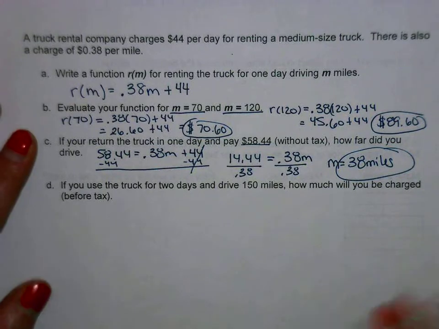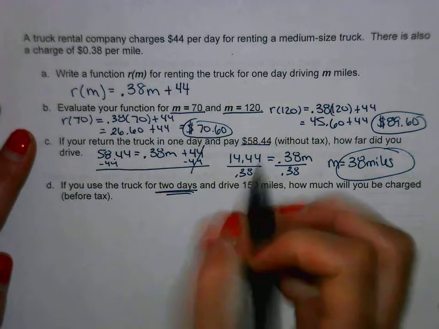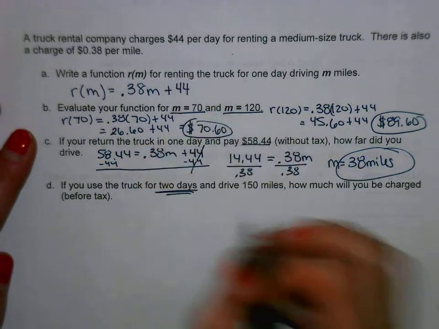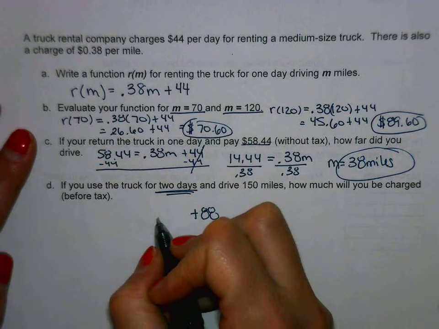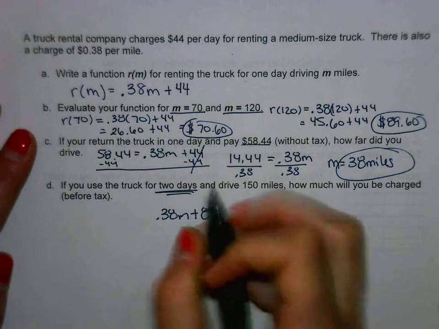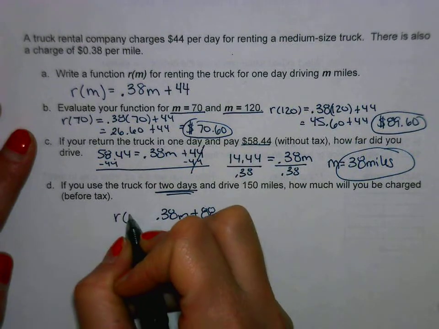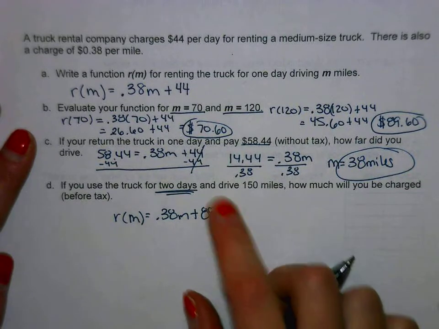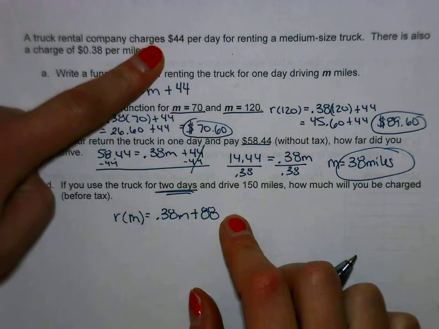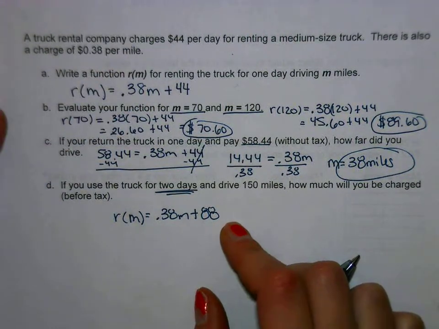So let's look at D. We used the truck for 2 days. Remember, they charge us $44 per day, so that means we have to add $88 this time. So nothing changes about our function except what we have to add on. So it's 44 for 1 day, so 88 for 2 days.